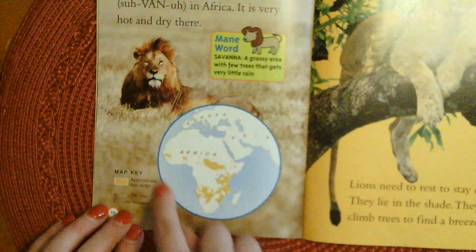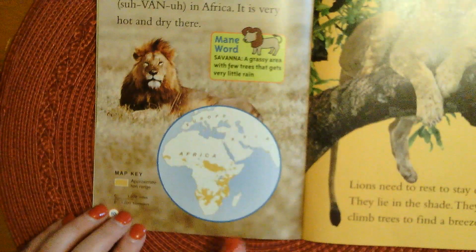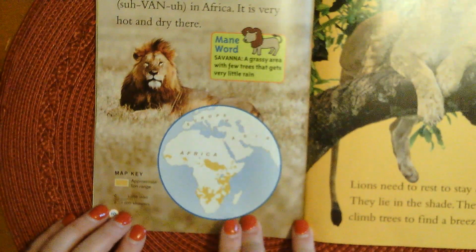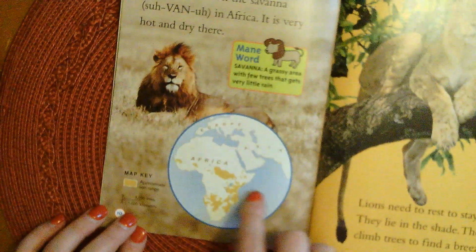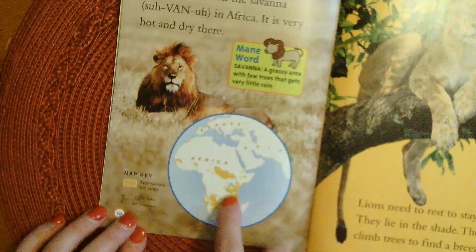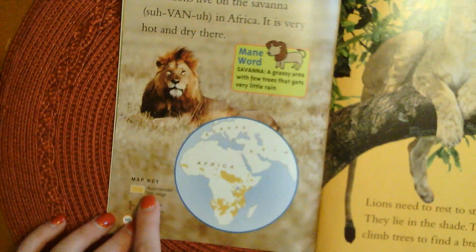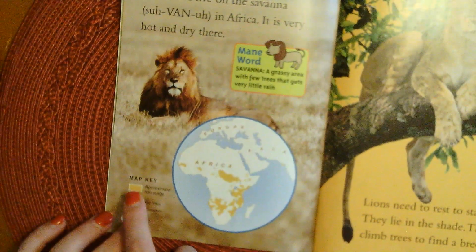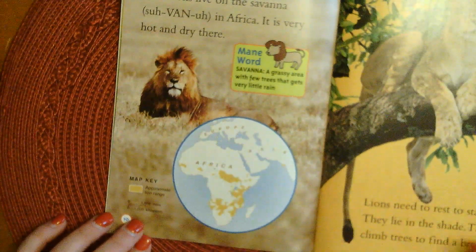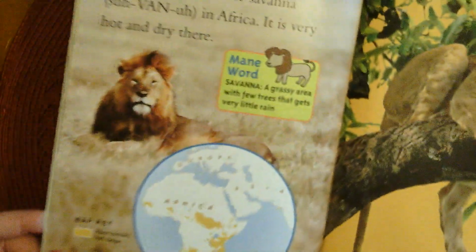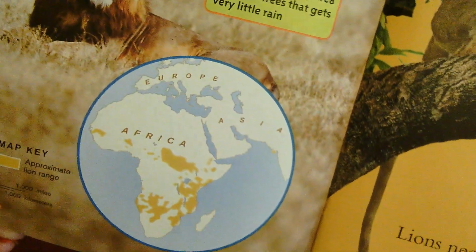Another really cool new nonfiction text feature is maps. Sometimes when you're talking about places or locations or homes of animals, you want to show a map of where they live. So we see this is Africa, the continent, and the map key tells approximate lion range. So anything shaded with that gold yellow color is where lions live. And I can give you a close-up of that. So kind of right there, there's a little bit.